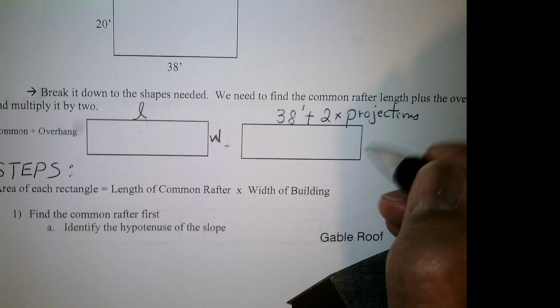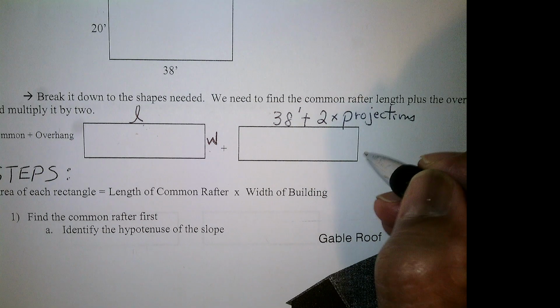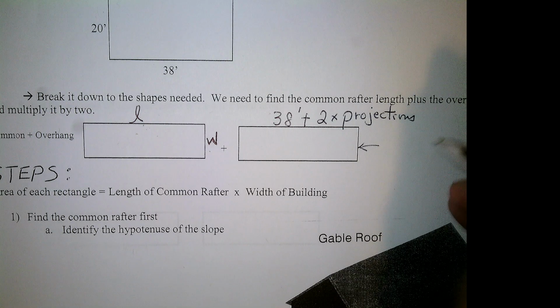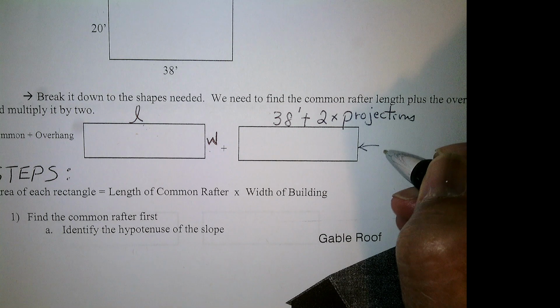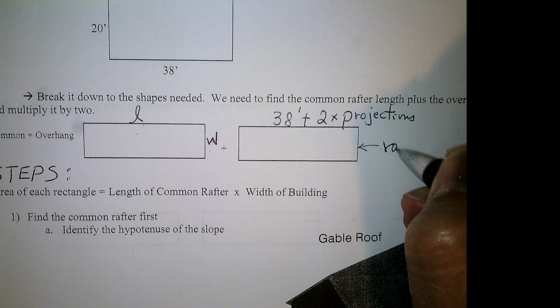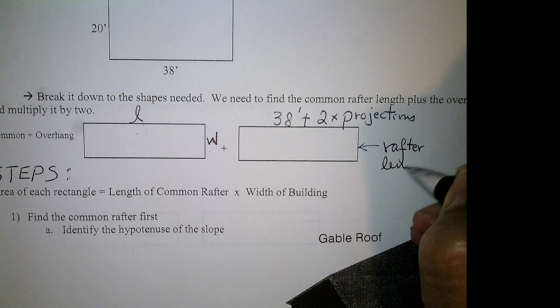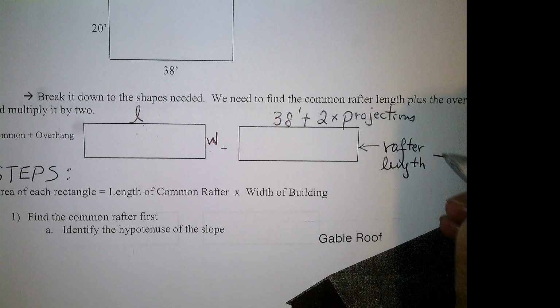And the width, this side, is the rafter length plus the overhang.